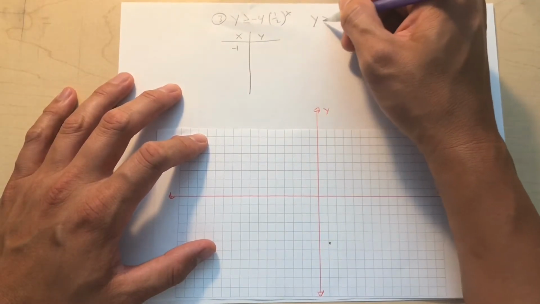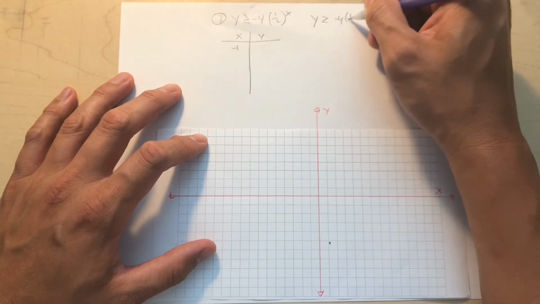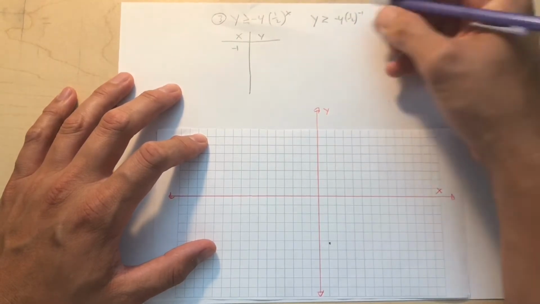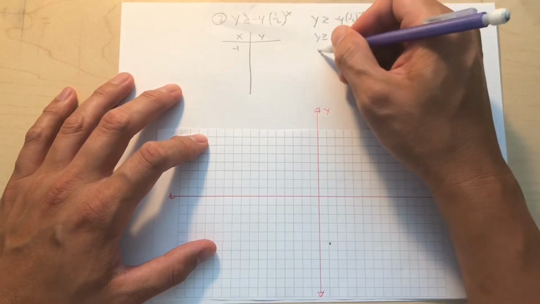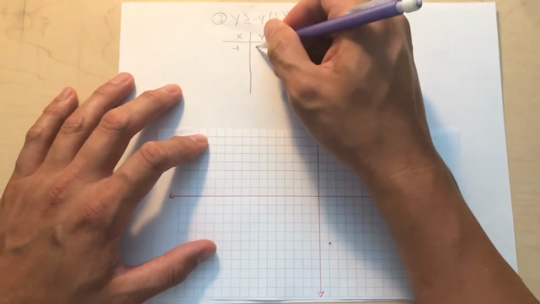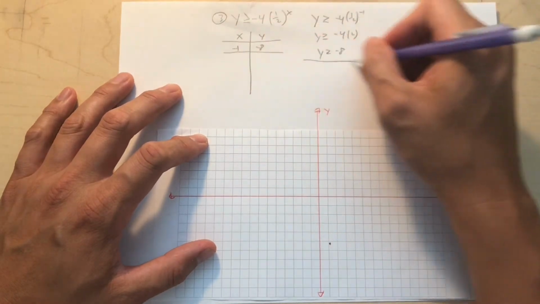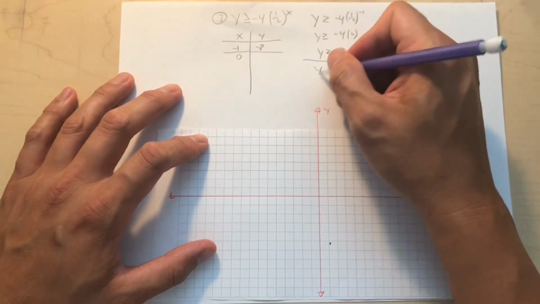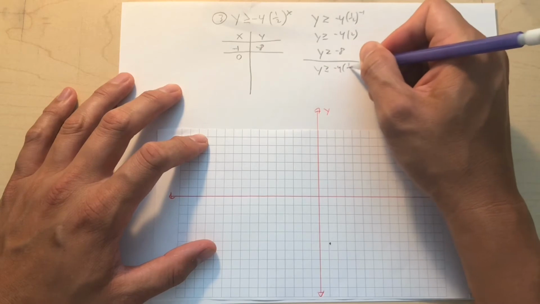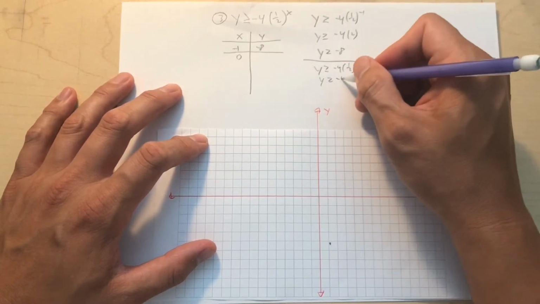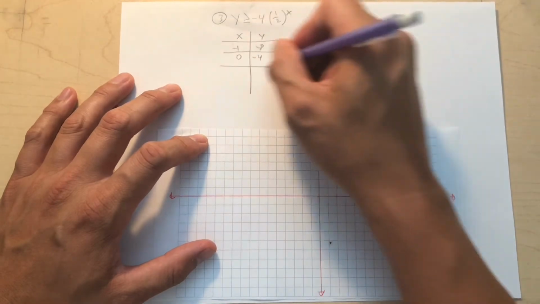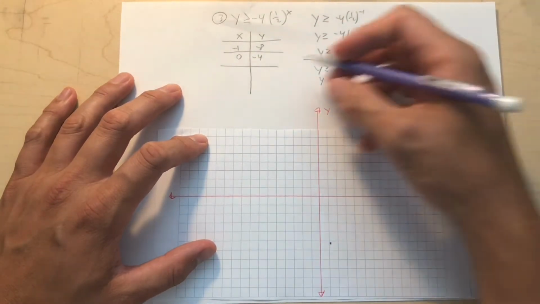So y is greater than or equal to -4 times 1/2 to the -1 power. I know that negative power will make it into a 2, and that will give me -8. Let's do it again. Let's put a 0 in there. y is greater than or equal to -4 times 1/2 to the 0 power, my bad. 0 power means 1, so 1 times -4 is -4.